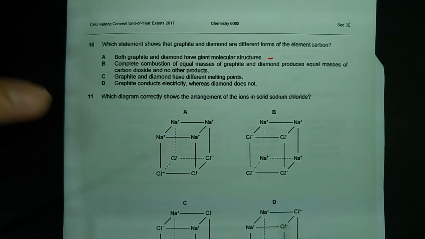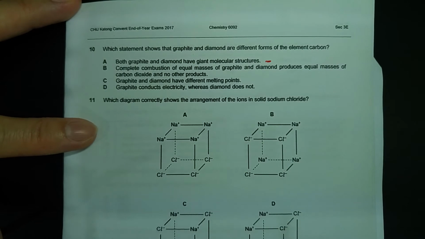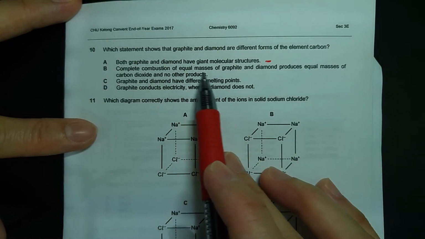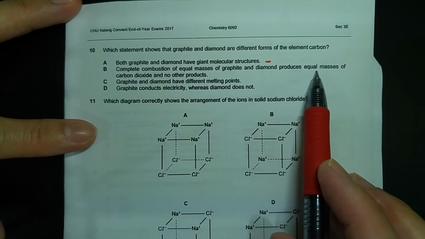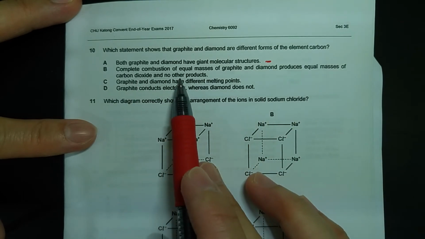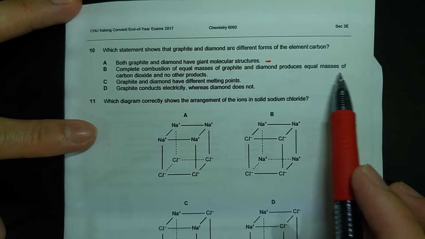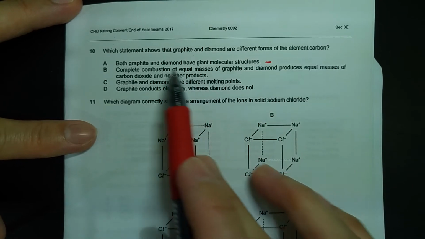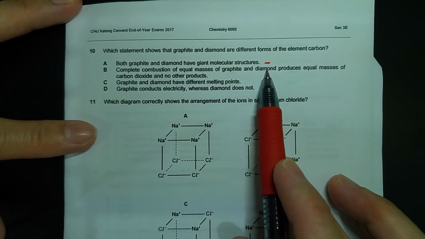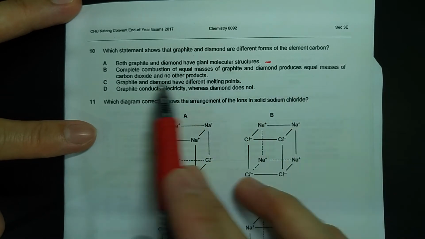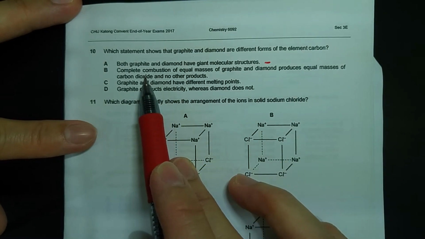It doesn't mean that they are the same element. Complete combustion of equal masses of graphite and diamond produces equal masses of carbon dioxide and no other products. So from here, we know that both graphite and diamond are made of carbon because they produce carbon dioxide only.